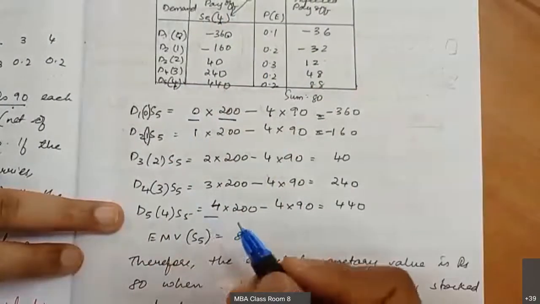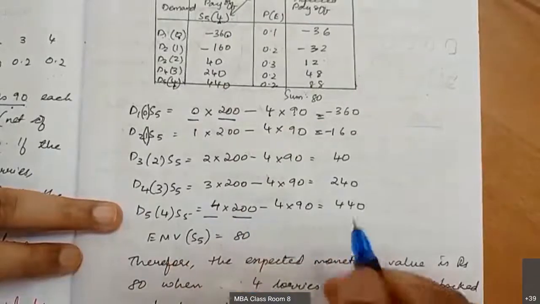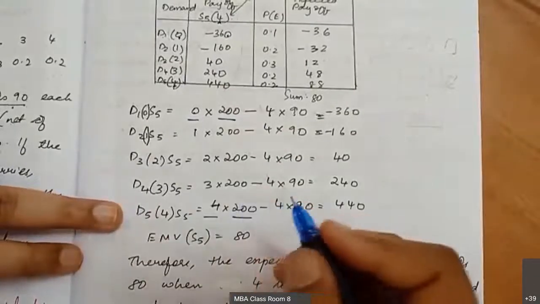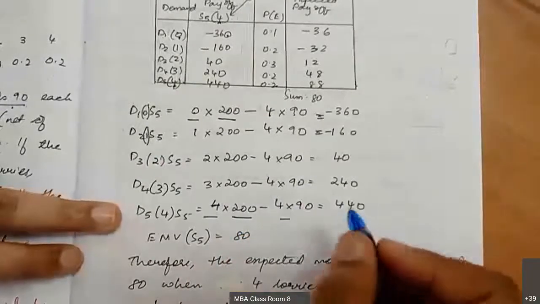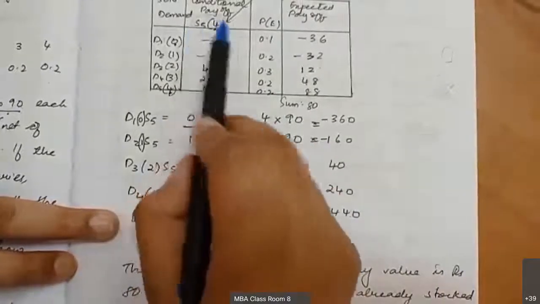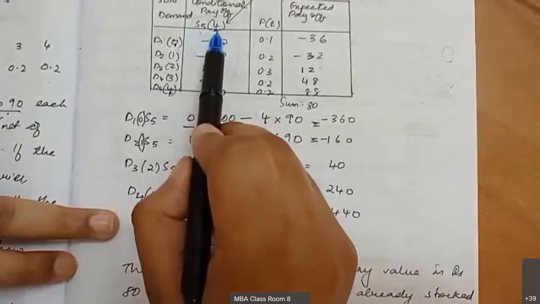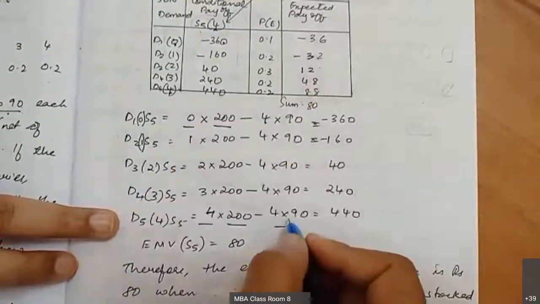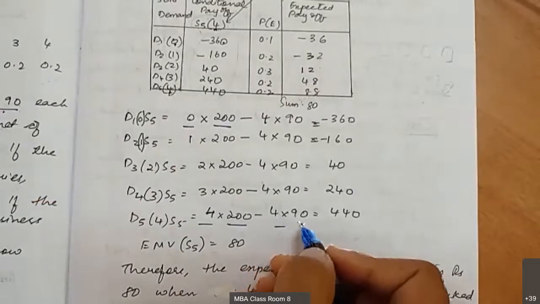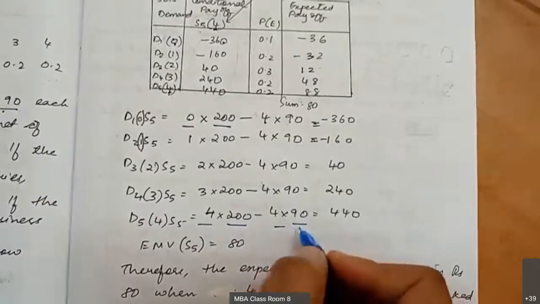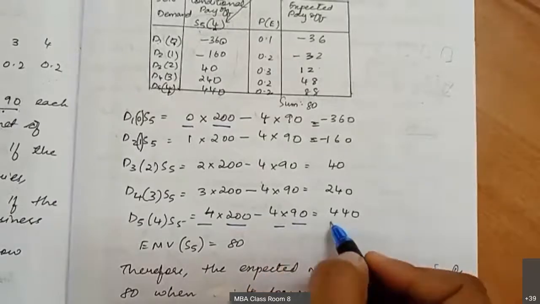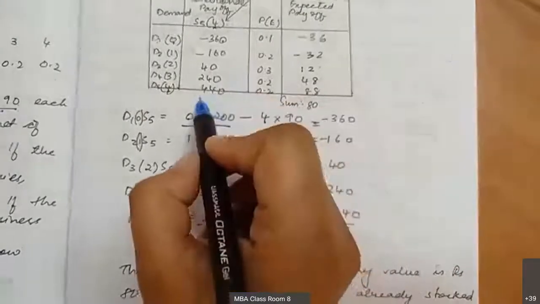So here we have 4 multiplied by the selling price, that is 200 rupees, minus 4. 4 is the value that is on top, production quantity, that is 4 lorries. So it is 4 multiplied by the cost price. Each day for maintaining one lorry, the company has to spend rupees 90. Similarly, you will get this value. That value I have written over here.